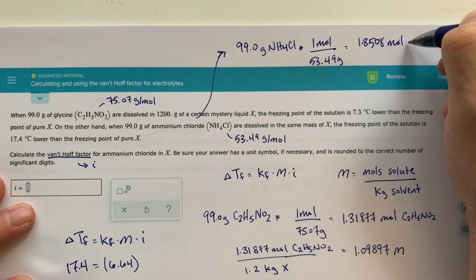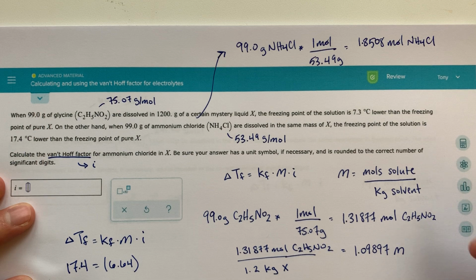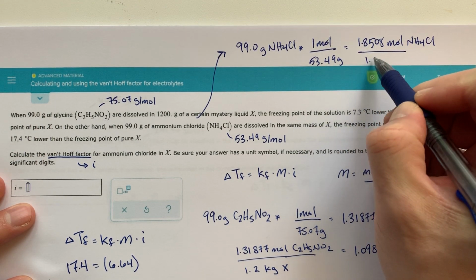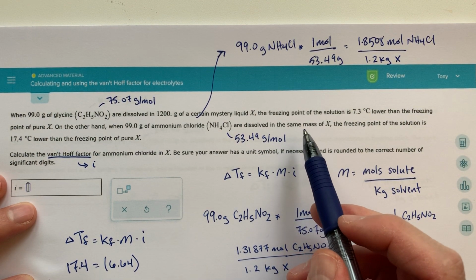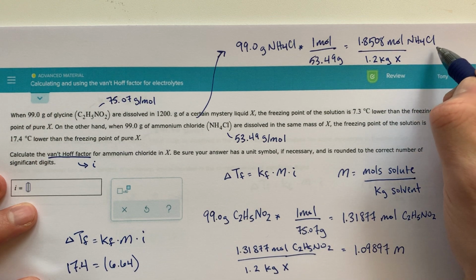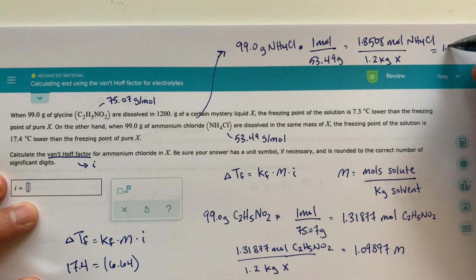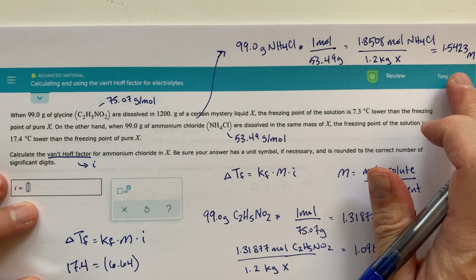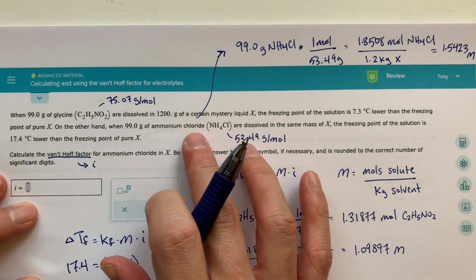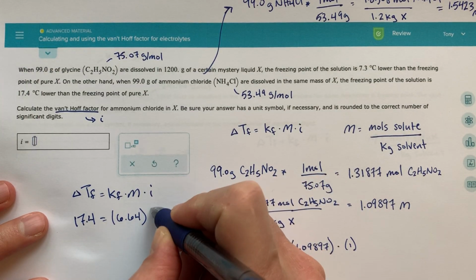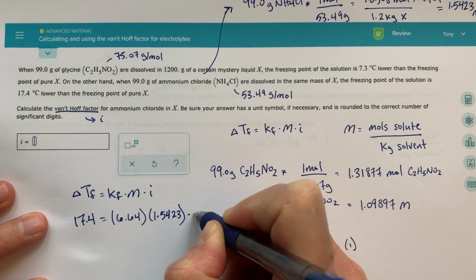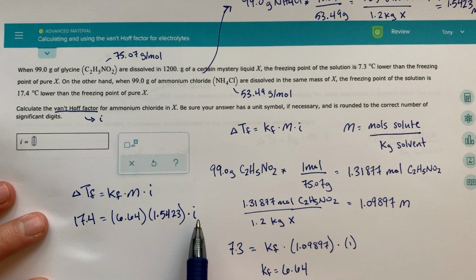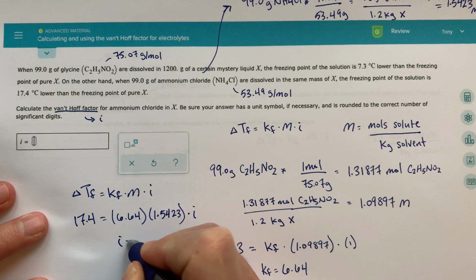That's going to be 1.8508 moles of NH4Cl. And then we would divide that by that same 1.2 kilograms of our solvent X, because again, it's telling us it's dissolved in the same mass. And that's going to give us our molality for this other solution. And that equals 1.5423 molal. So that is the molality when we create the same solution with ammonium chloride. And I can plug that in down here, 1.5423 molal. And then our only unknown now becomes this van't Hoff factor i. We can go ahead and solve for that.